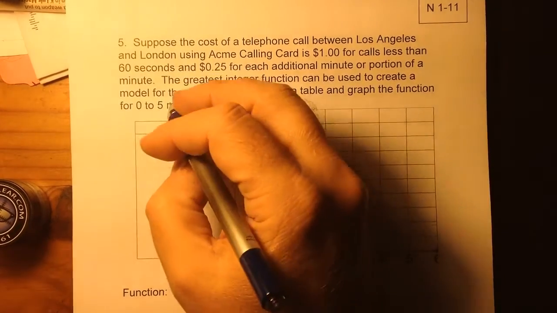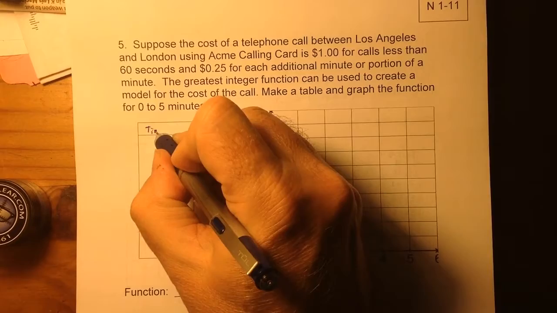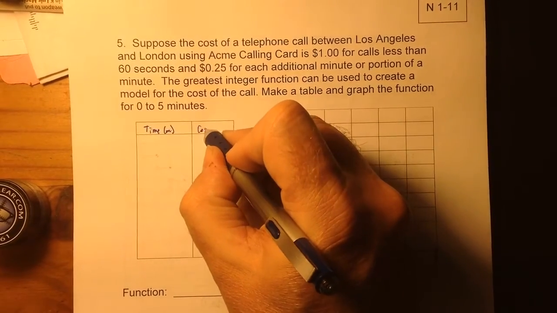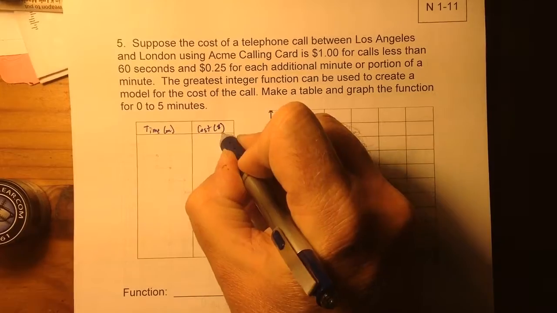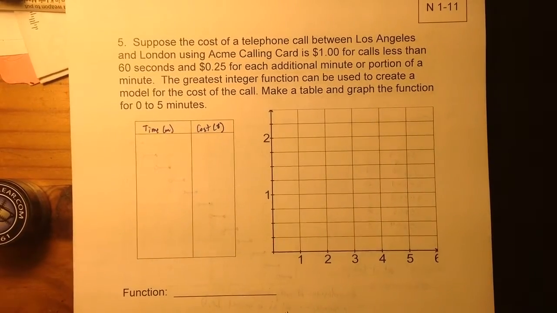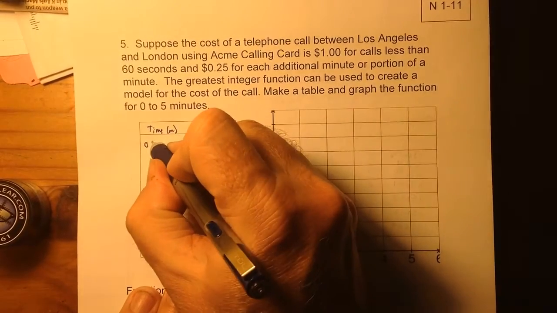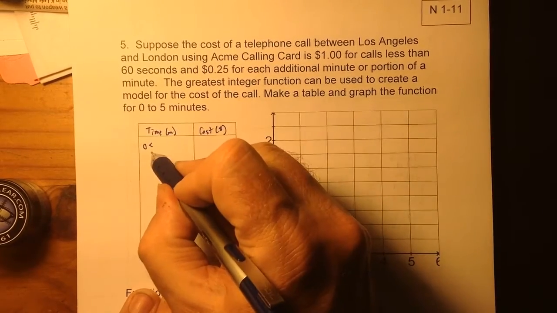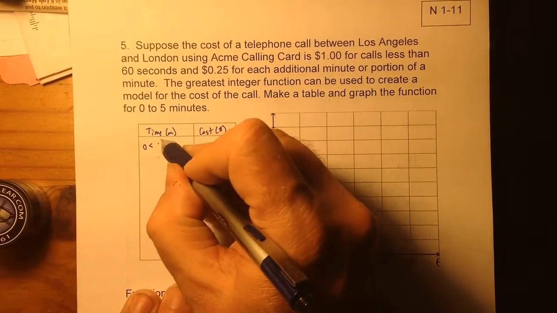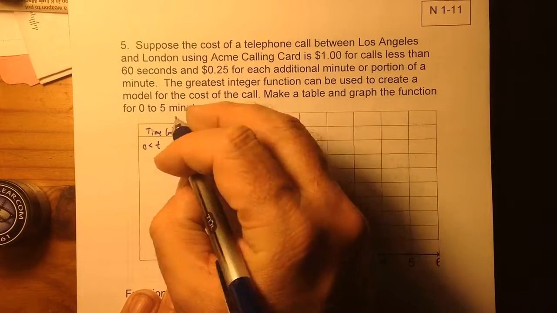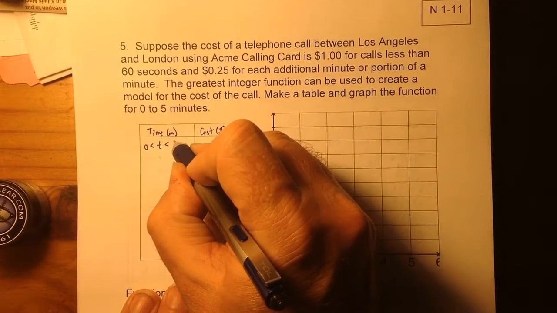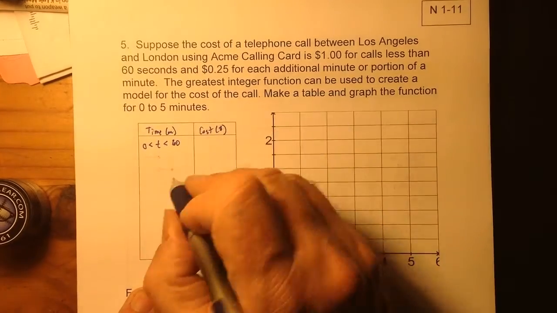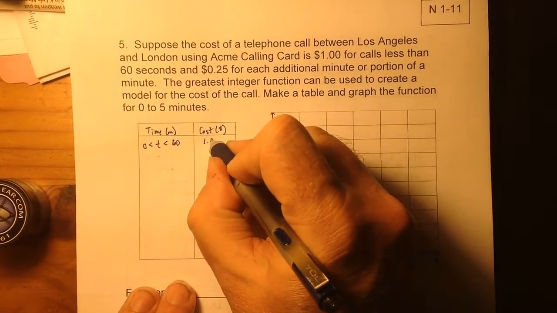All right, so here's going to be our time in minutes, and here's going to be our cost in dollars. Okay? So from 0, if I don't have any time, it'll be 0 cost. So I would say 0 less than or equal to t, and it has to be less than 60 seconds, it says. So less than 60 seconds, it's going to cost $1.